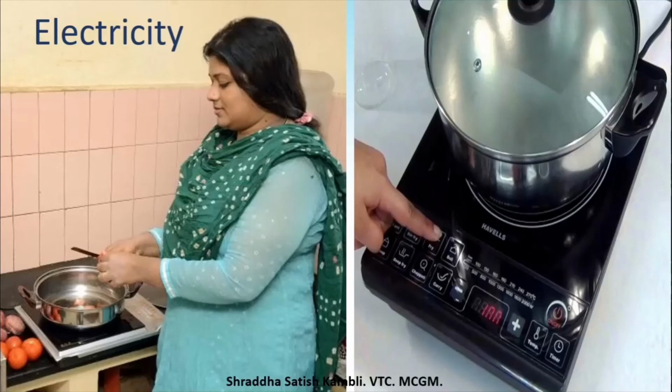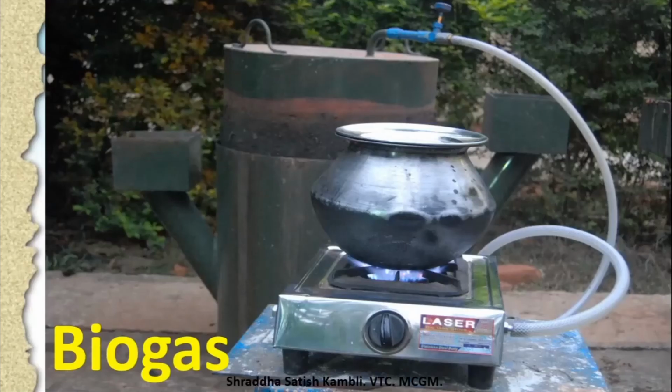When you light gas, when you light a chulha, sometimes there is too much heat in the kitchen. And when you light a chulha, there is too much smoke also. But when you use the induction, this is pollution free. It doesn't bring out any smoke. So this is also one way in which people are cooking nowadays.